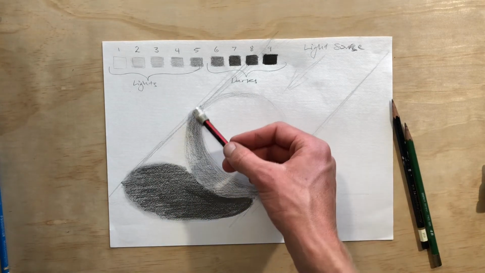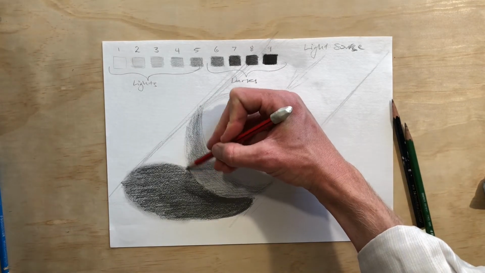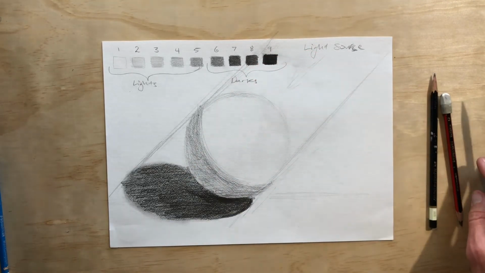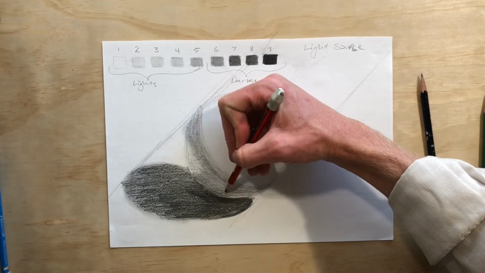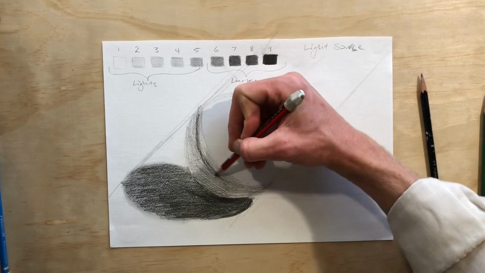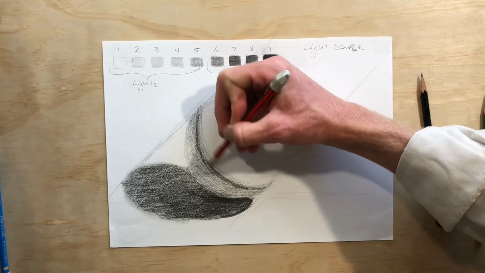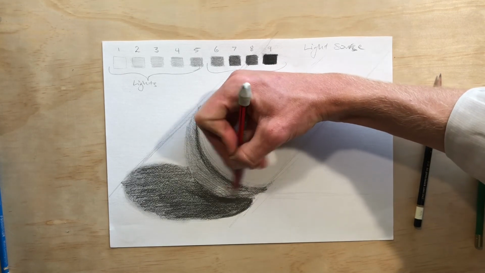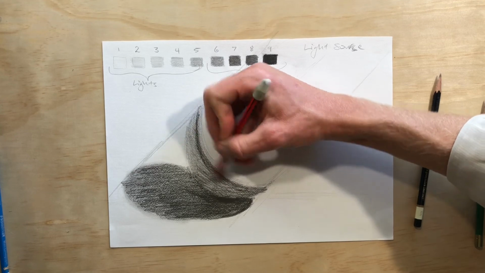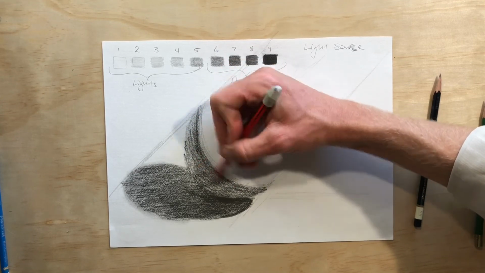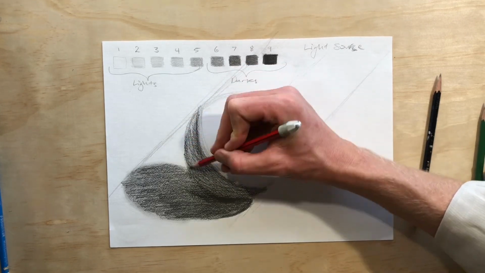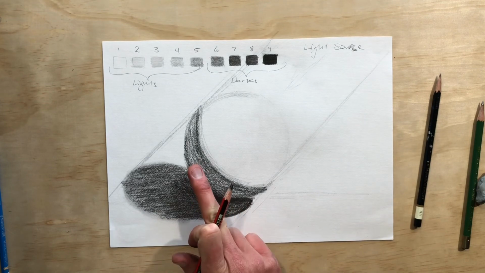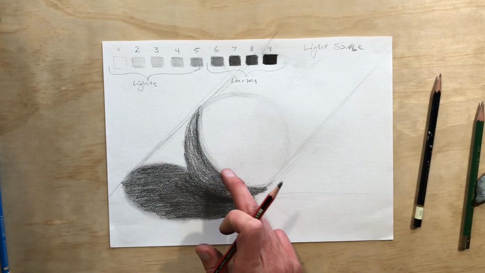Okay, now within the sphere, we're going to have our cast shadow, our form, our core shadow. Along here it's going to be darker. So it's darker along the core shadow. And then it gets lighter as it comes around to the edge of the ball, and that's because there's reflective light hitting the table and bouncing back up into the bottom of here, so it's going to be dark and then get a little bit lighter.